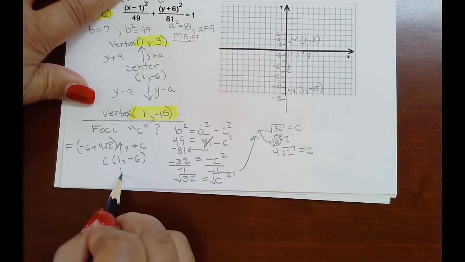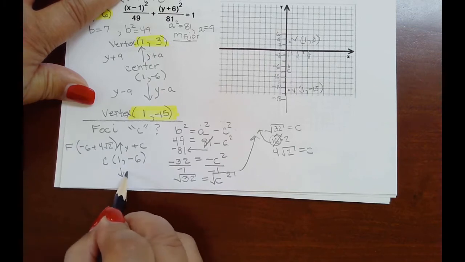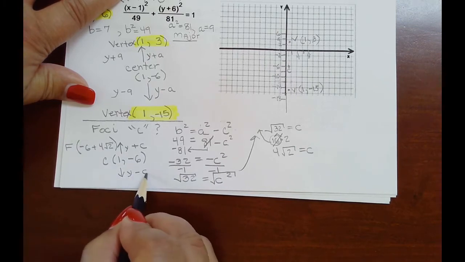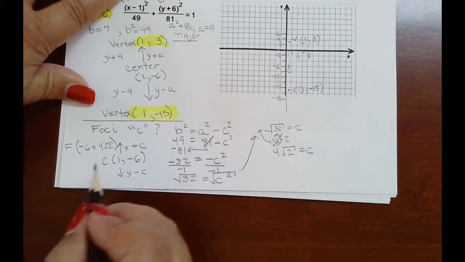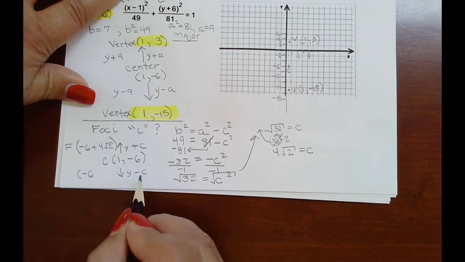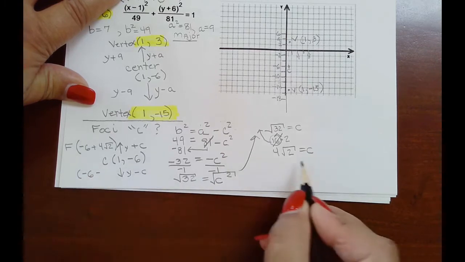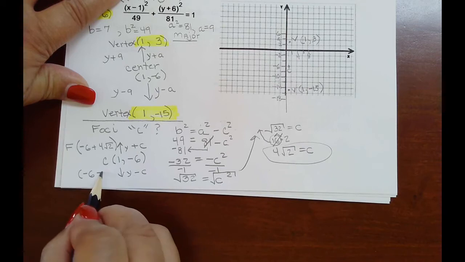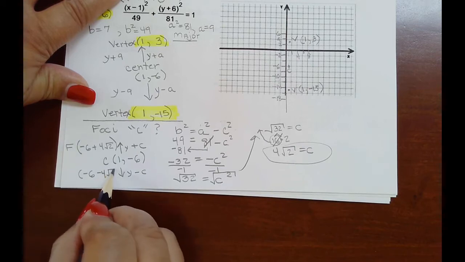And if you're going to be moving down, then you take the y coordinate and subtract the C distance, which is going to be, again, negative 6, but this time we're subtracting the distance of C, and this was our distance of C. So minus 4 square roots of 2.